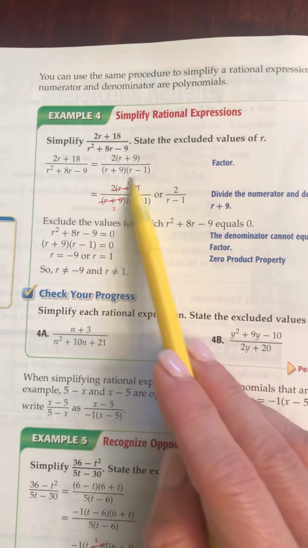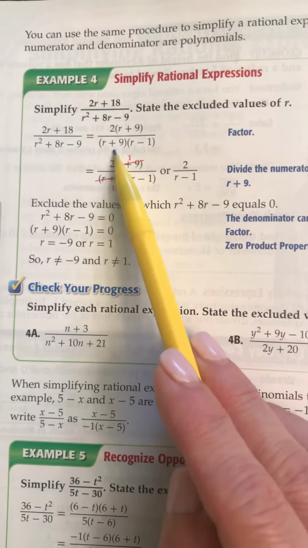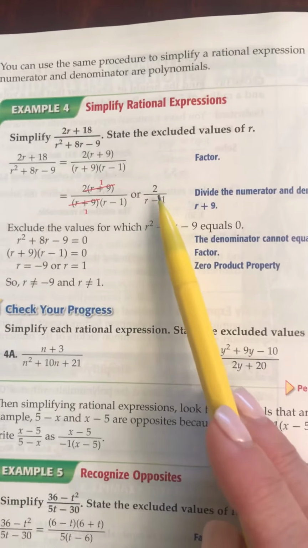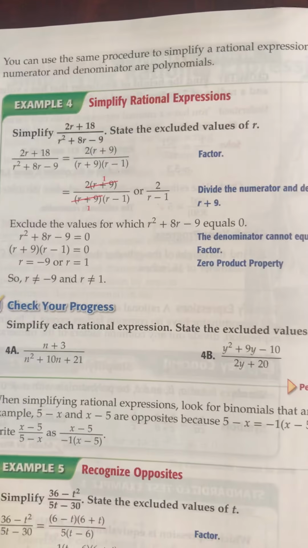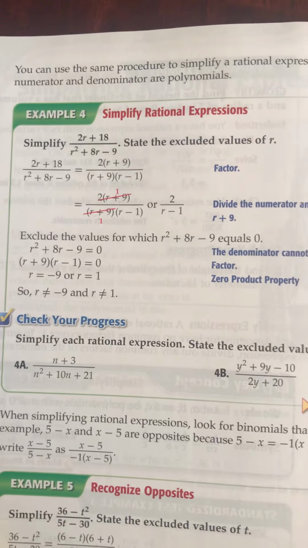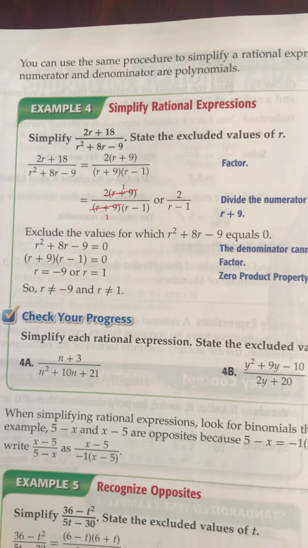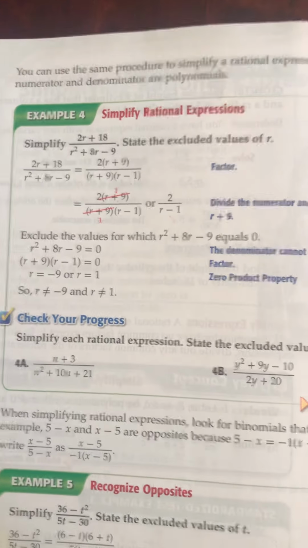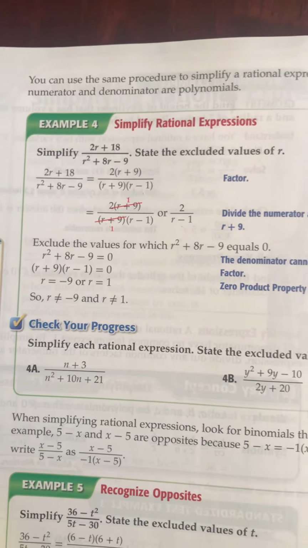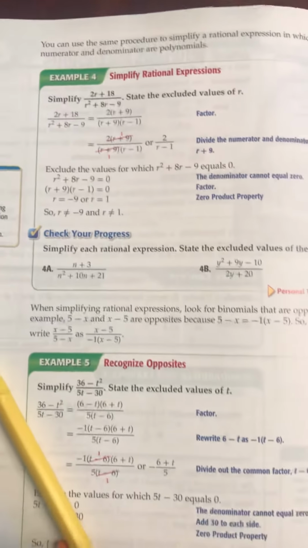When you get it completely factored, if you have something that you see will cancel, like on this one, the r plus 9s will cancel. So you just cross those out. So you're left with 2 over r minus 1. And that's the answer. So simplifying basically just involves factoring everything out as much as you can and then canceling what you have that's the same. And then, of course, you just write what's left. So that's how you do those. And I might work another example or two, but that's basically it.